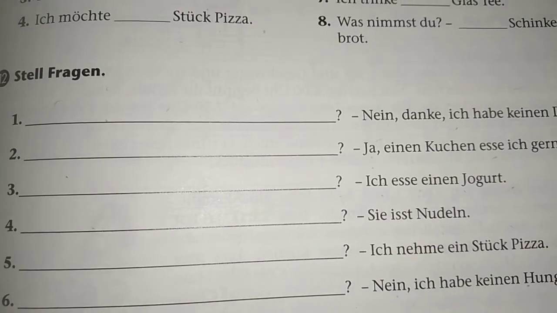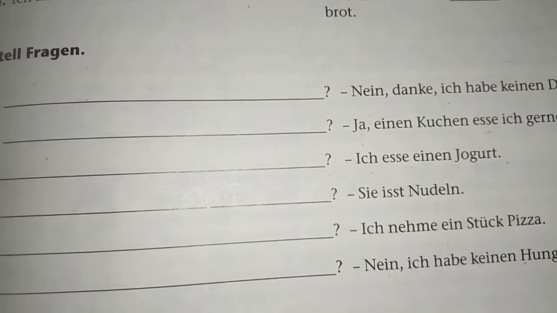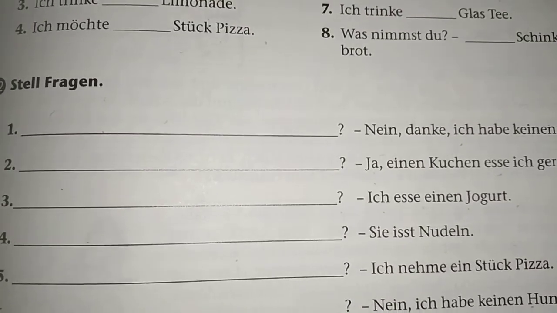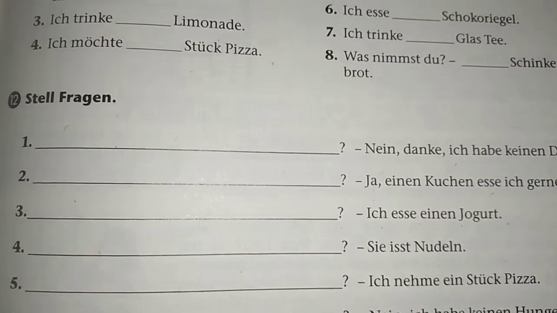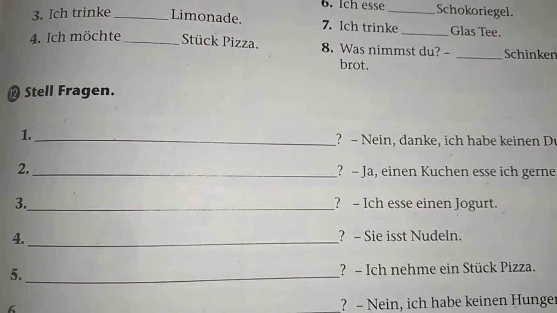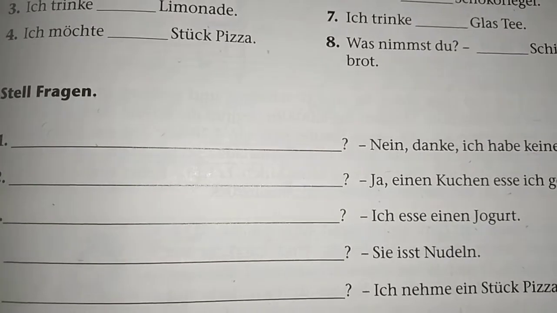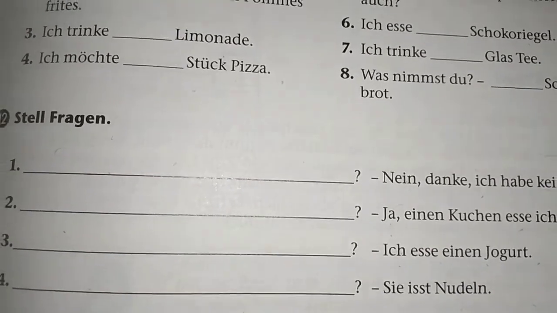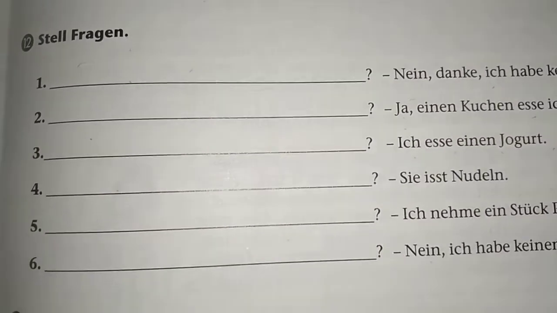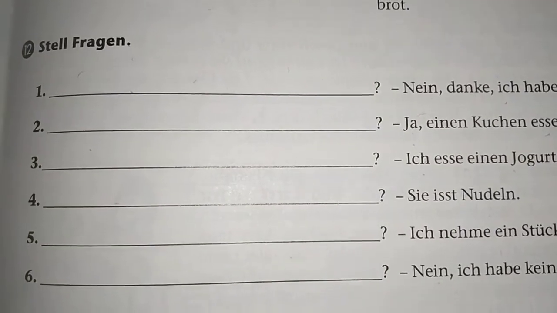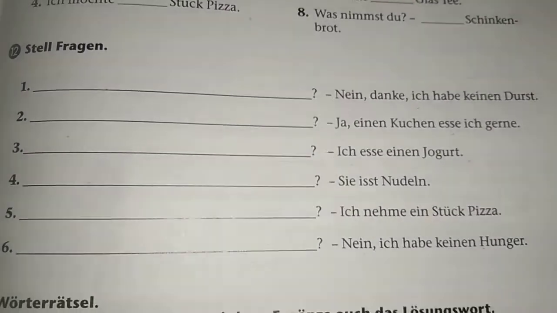Similar sentence is fourth one. Sie isst Nudeln. Only instead of ich, it is used sie. She eats noodles. So the question will be what does she eat? But remember that this do doesn't come in German. Directly you will use the verb at second place. So was isst sie. Clear?